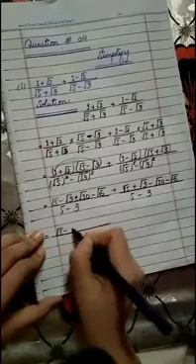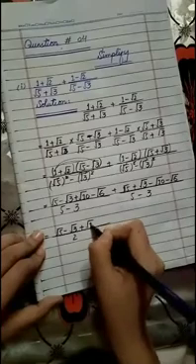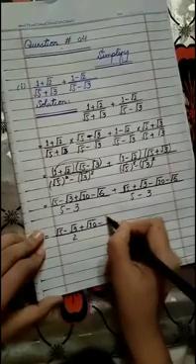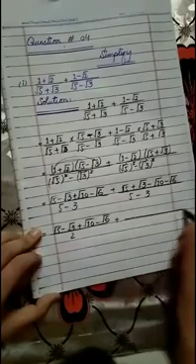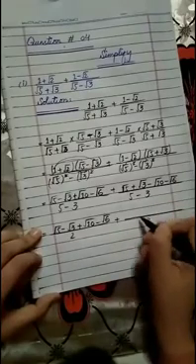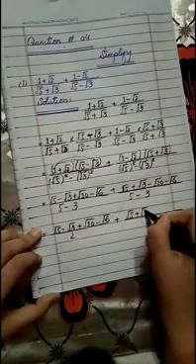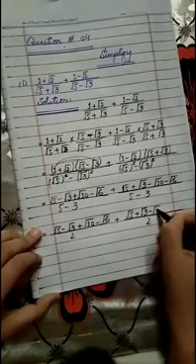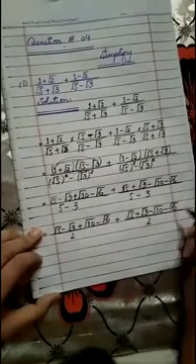The numerator we write as it is: square root 5 plus square root 3 minus square root 10 minus square root 6, with denominator 2.